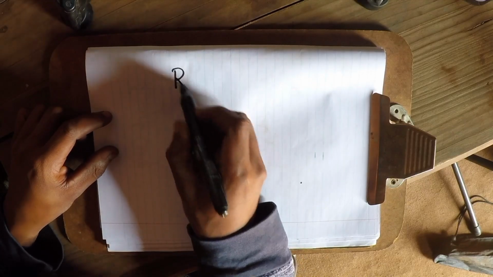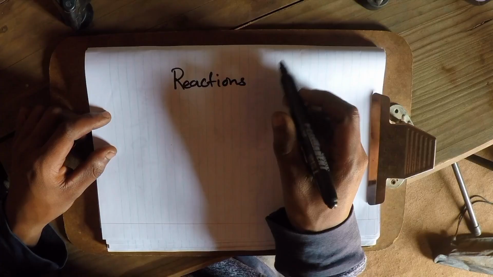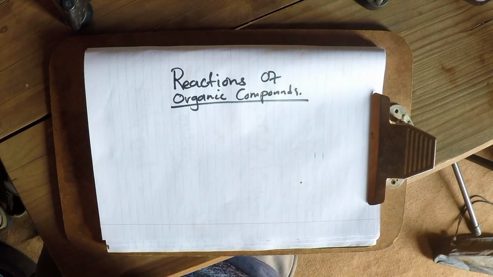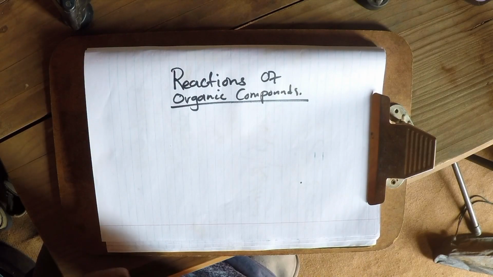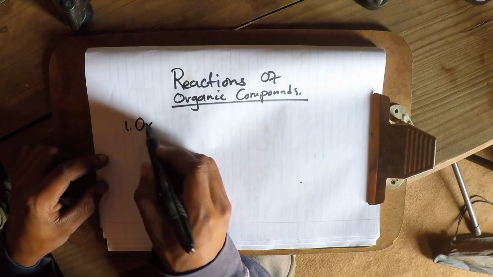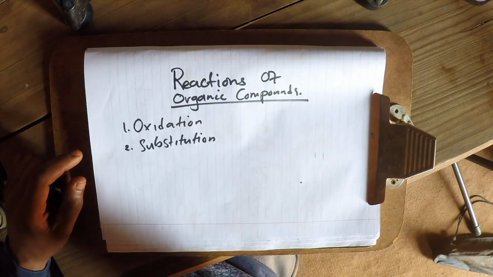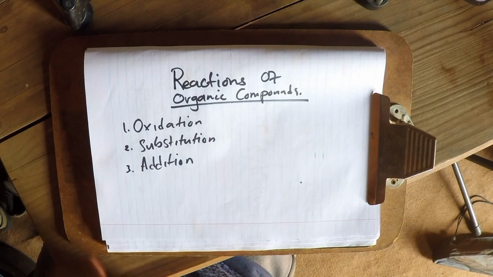In this lesson, we are looking at the reactions of organic compounds. The reactions of organic compounds can be classified into 4 different groups. The first one being oxidation, the second one being substitution, the third one being addition, the fourth one being elimination.